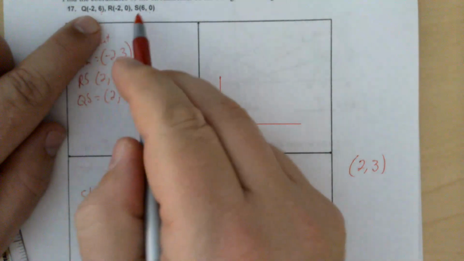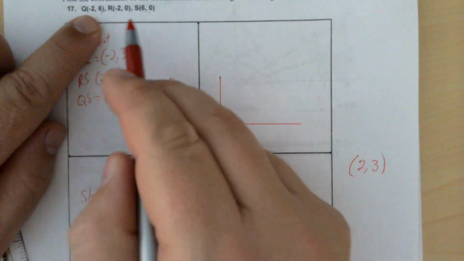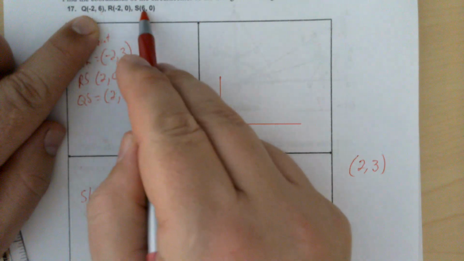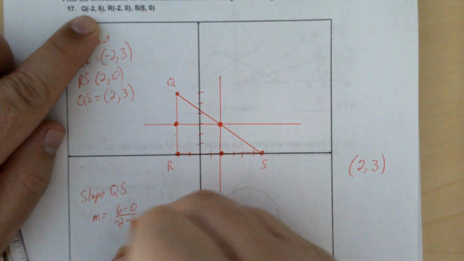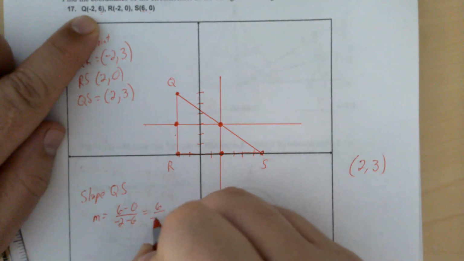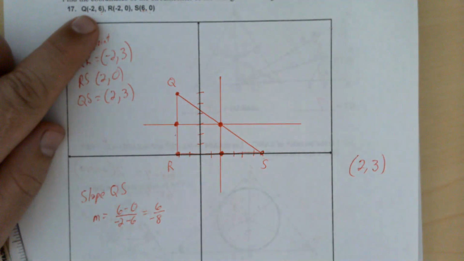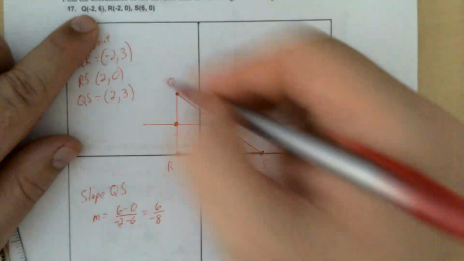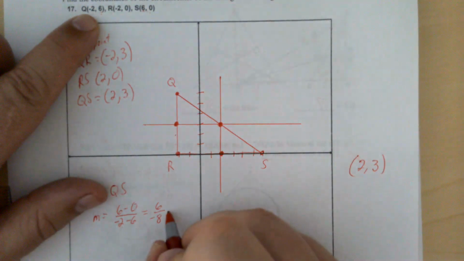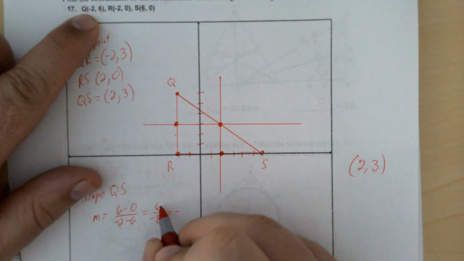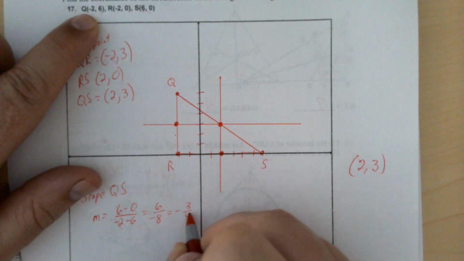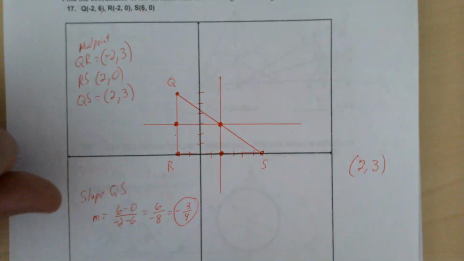You can't all of a sudden switch your x values. It's going to be -2 minus this x value. And when you clean that up, you're going to have -6/8. We expected it to be a negative slope. It's going downhill. I can reduce that to -3/4.